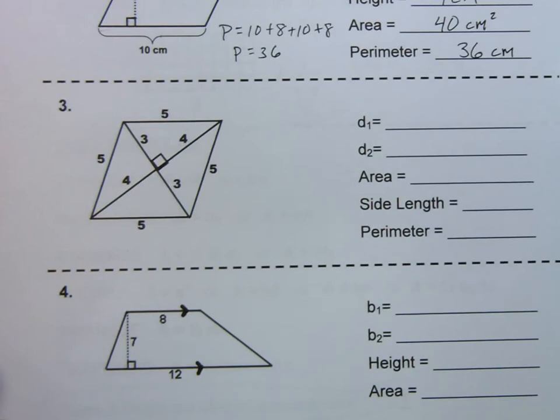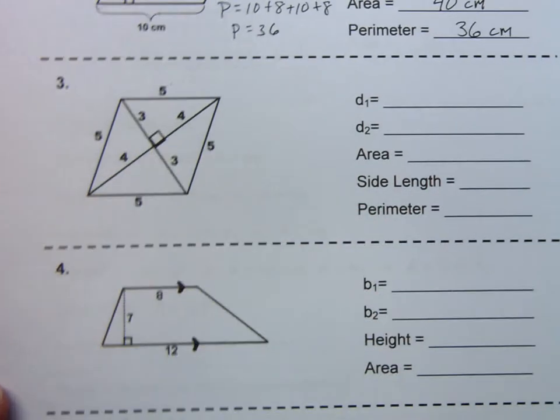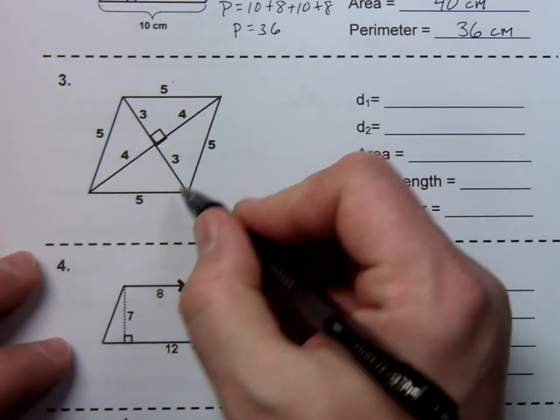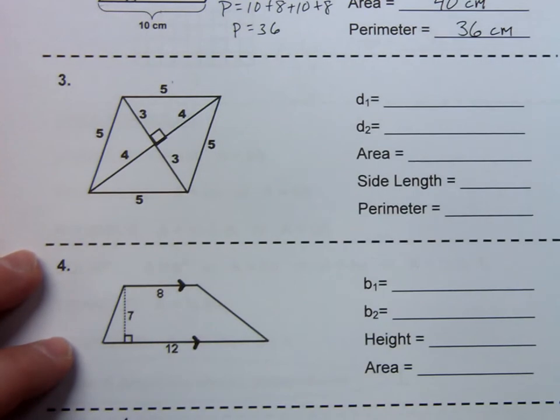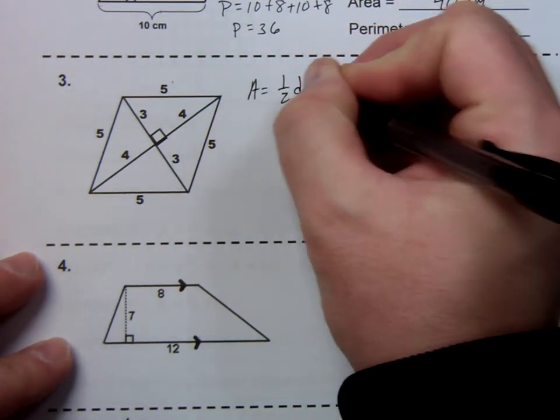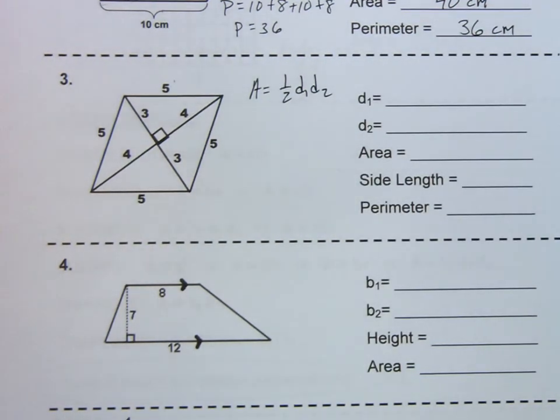All right, look at example 3. You should notice that all of the sides are congruent. When you notice that all the sides are congruent, that's going to be a rhombus. There's no right angles, so it will not be a square. It'll just be a rhombus. So remember, the formula for area of a rhombus was 1/2 times diagonal 1 times diagonal 2. So I just need the lengths of the diagonals first before I can find the area.